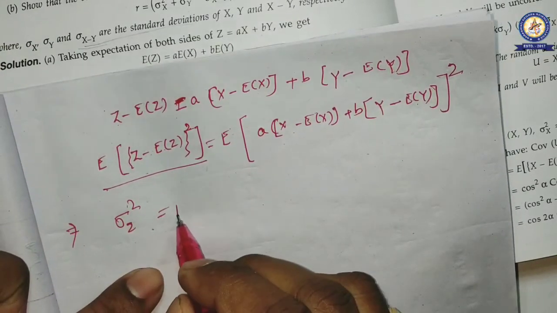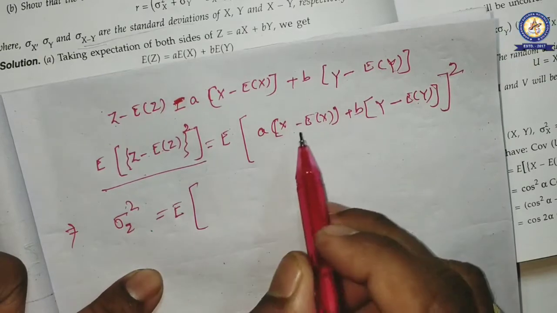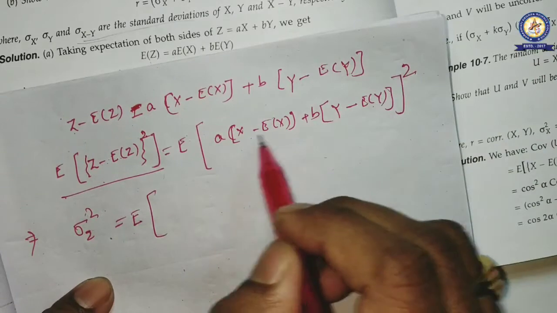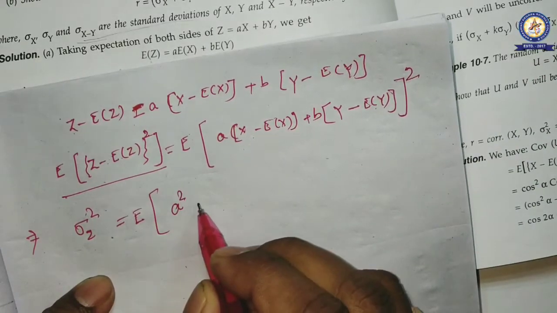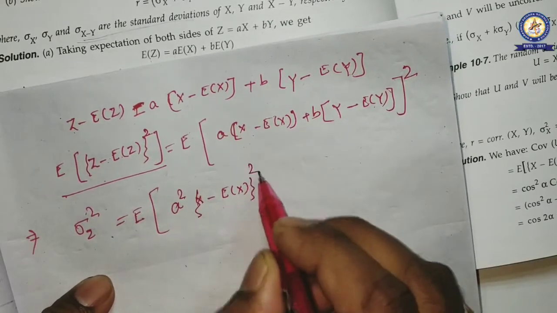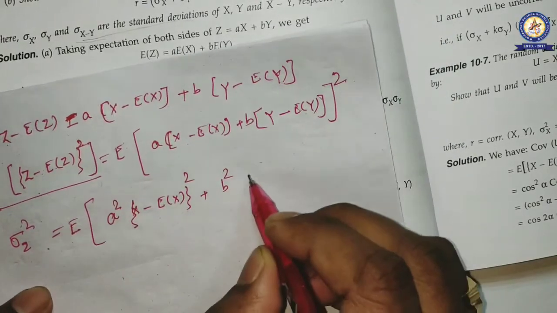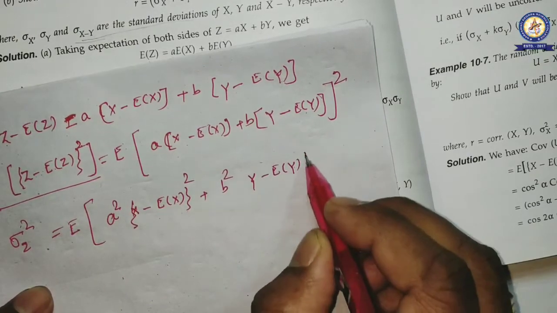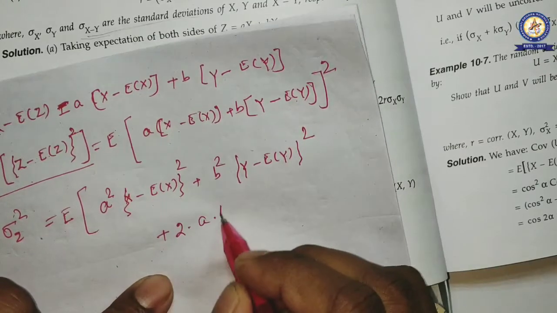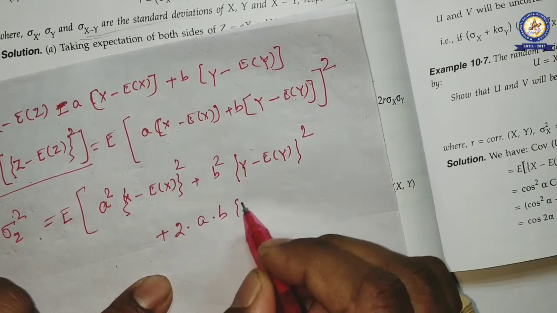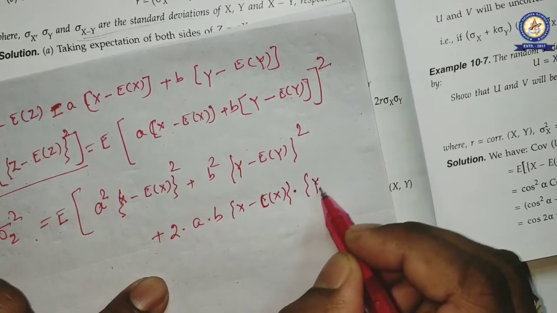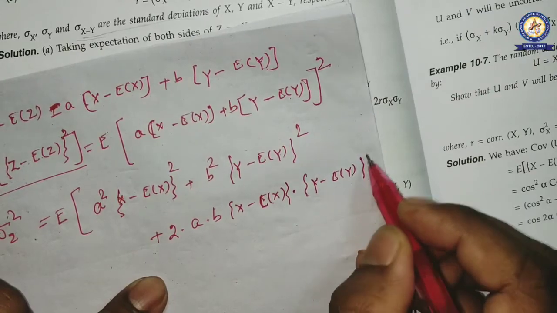Expanding the square using a plus b whole square, that is a square into x minus expectation of x whole square plus b square into y minus expectation of y whole square, and 2 into a into b into x minus expectation of x into y minus expectation of y, right?